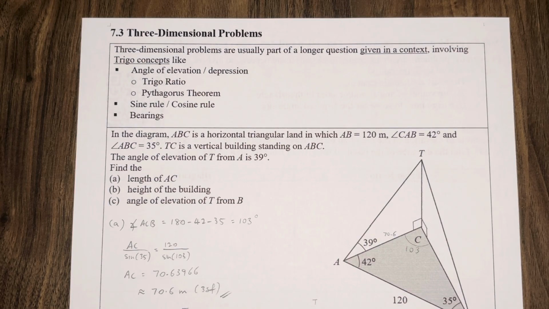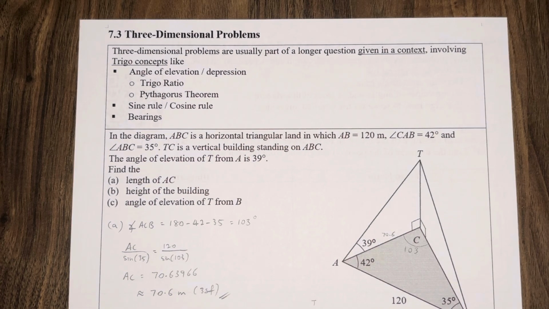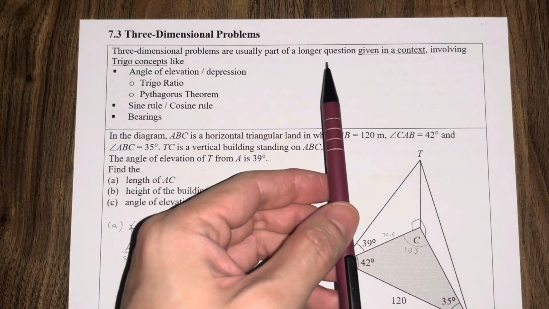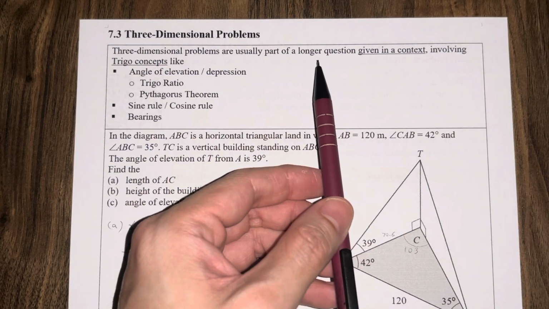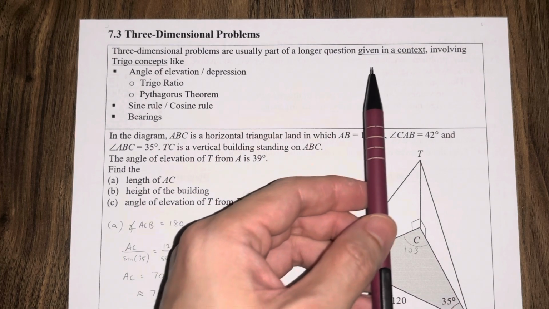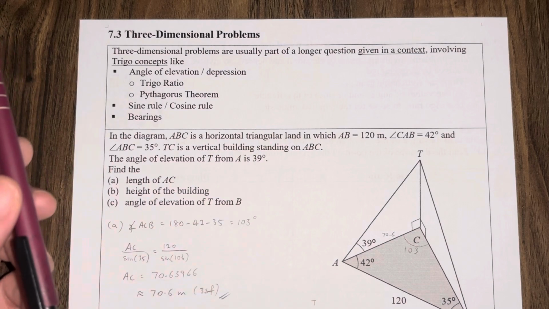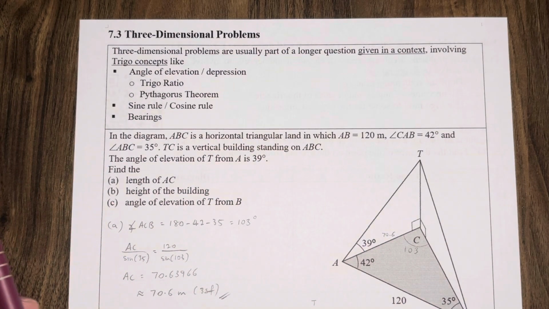In today's video we're going to talk about three-dimensional problems. So 3D problems are not exactly a question by themselves. Generally, in most cases, they are part of a longer question, the typical long big Trigo question. At some point there will be some context, and then some sort of Trigo or rather 3D ideas, that some tower is going to stand somewhere, some bird's going to fly somewhere, or some plane in the air or whatever.